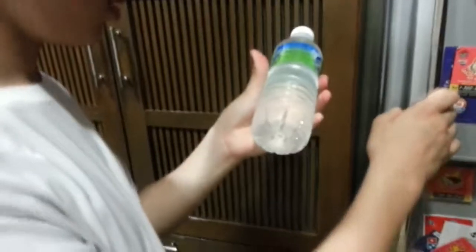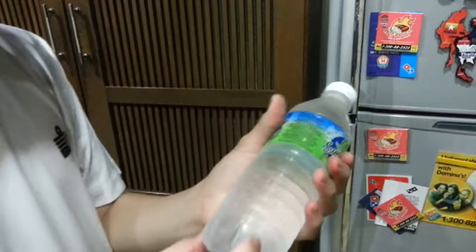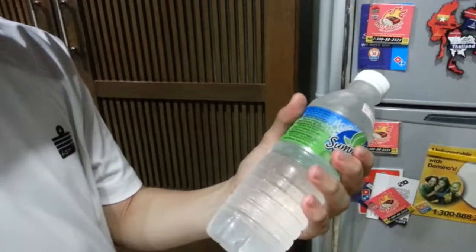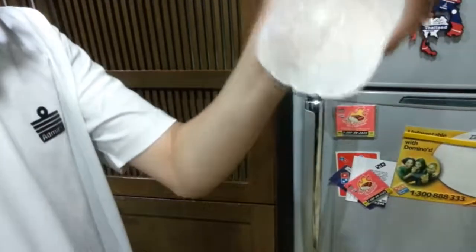As I take the water out of the freezer, you can see that the water is still water, it's not ice. This is because the water is super cold, but it has not yet turned into ice. By heating it, I will start a chain reaction and it will start turning into ice.